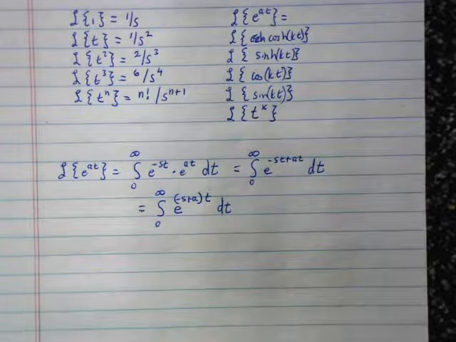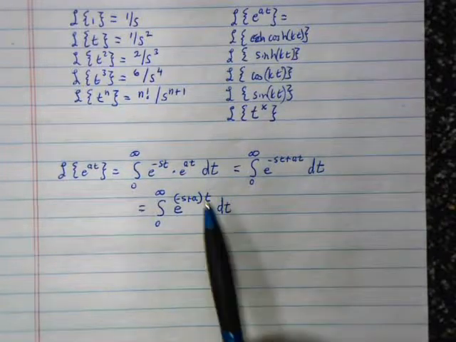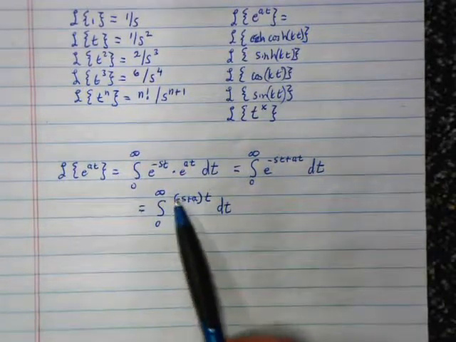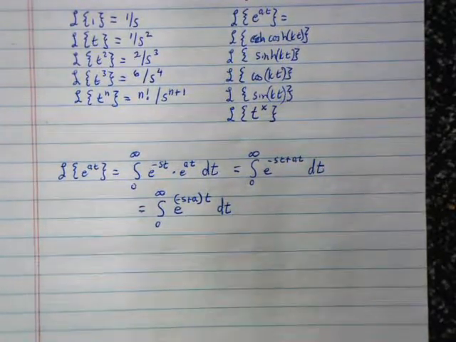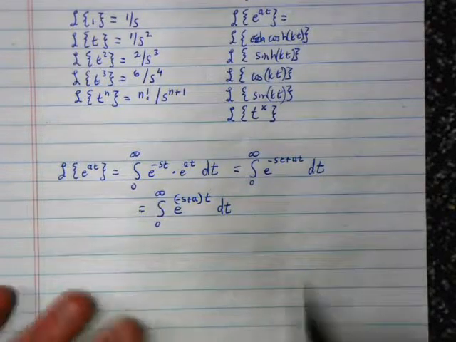Factored out a t. So now this is e to some number times t, where s and a are numbers here. How do you integrate e to some number times t? 1 over the some number, e to the some number t. That's exactly right.